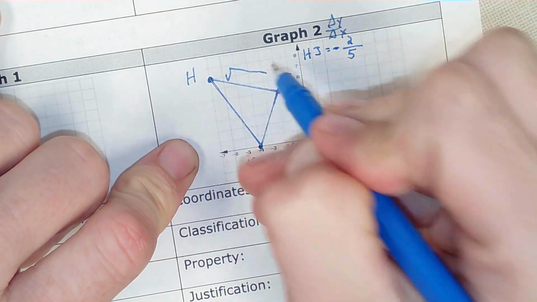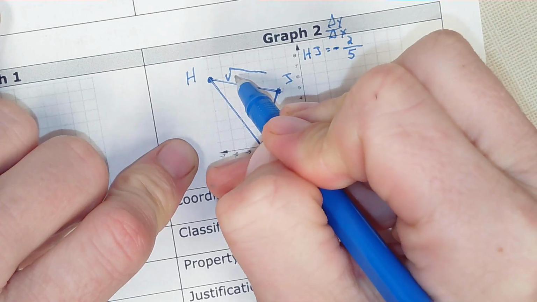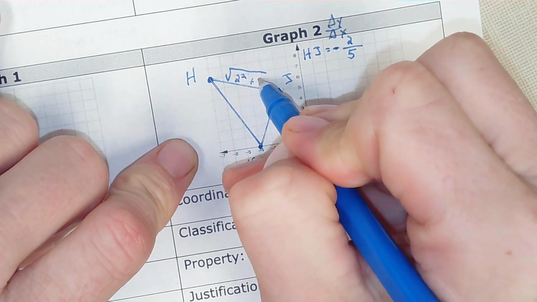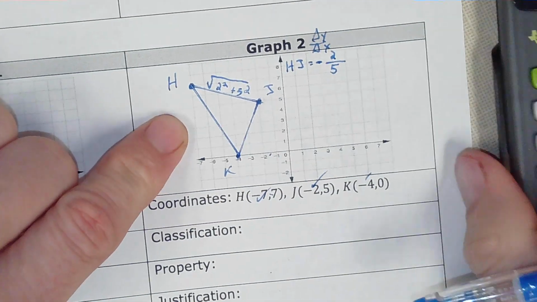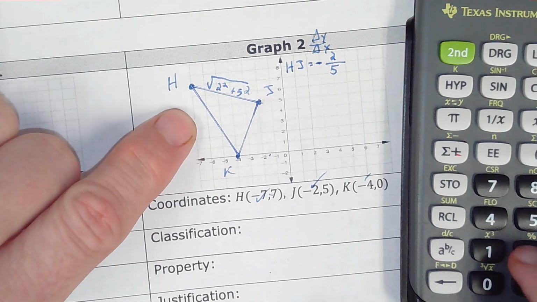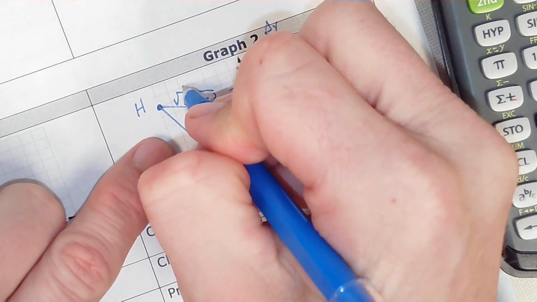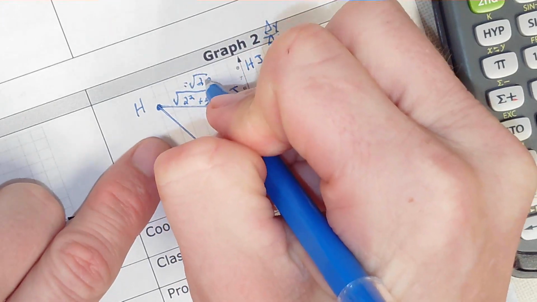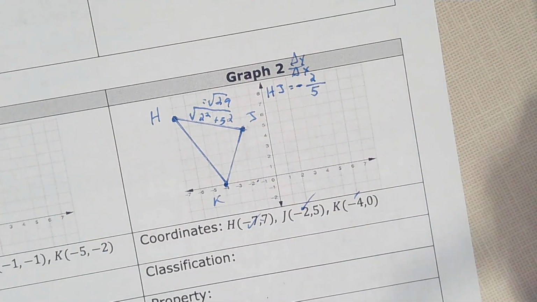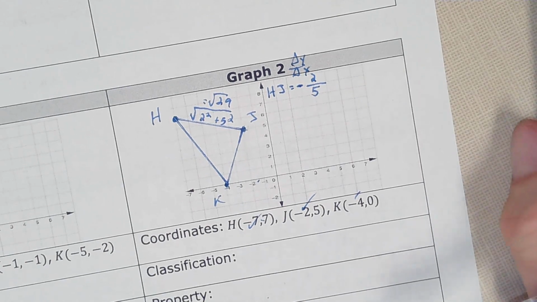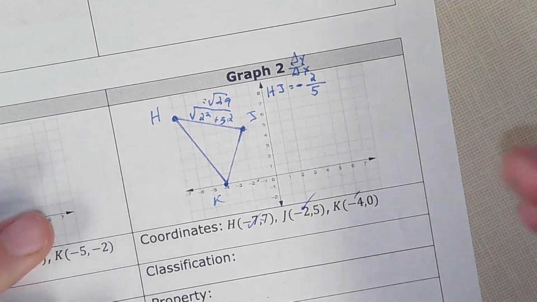Okay? So I could do the length right now. This is going to be 2 squared plus 5 squared equals 29. It's the square root of 29. Okay, so I figured out the slope and the length all in one step. Okay, how about JK?